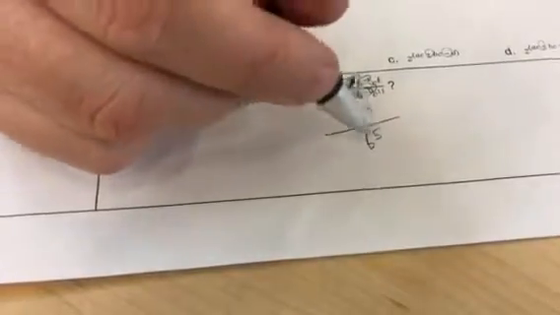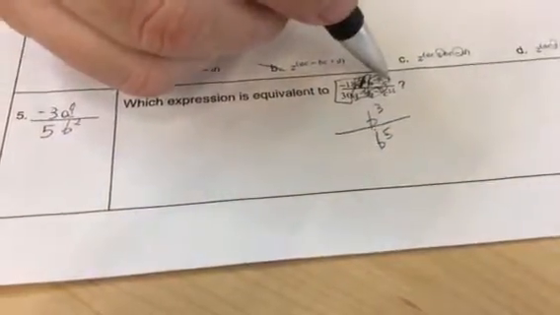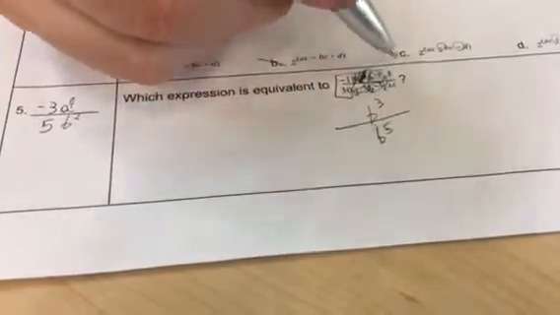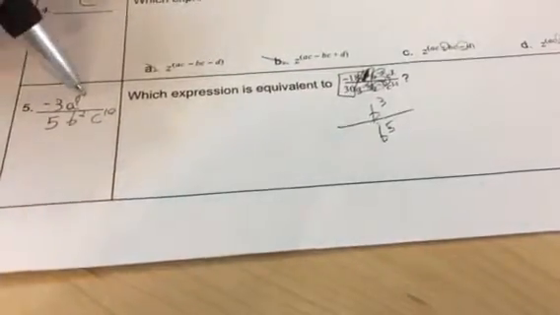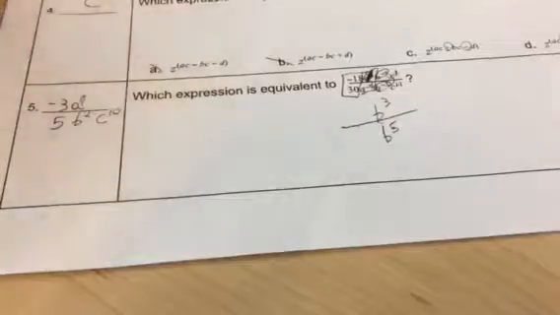5 minus 3 is 2. Bigger numbers on the bottom. Answer goes on the bottom. B squared. C to the 11th minus 1 is C to the 10th. Bigger number on the bottom. Answer goes on the bottom. C to the 10th. So we got negative 3a to the 9th over 5, b squared c to the 10th.